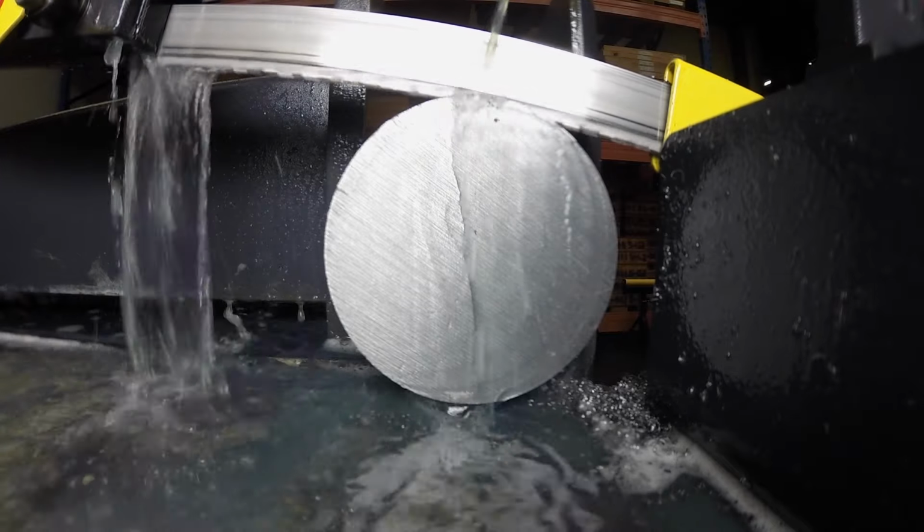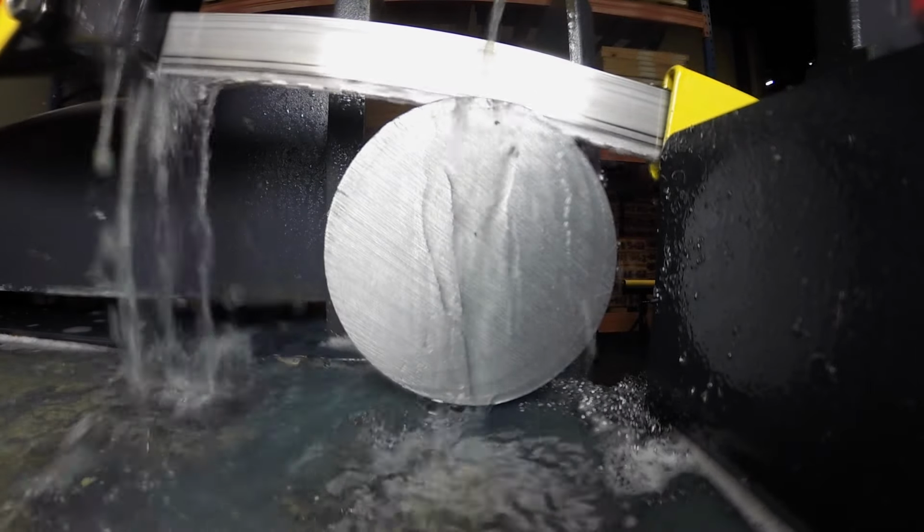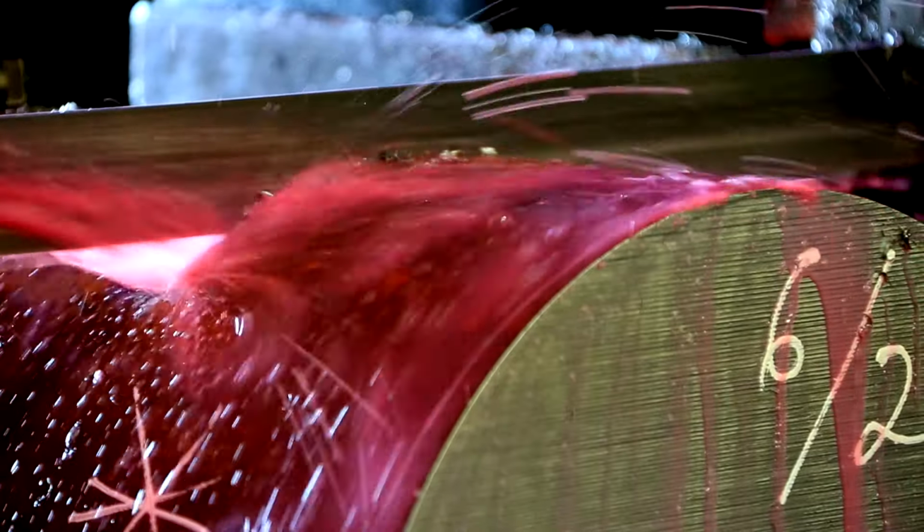Typically in 4-inch round solid bar, you would use a 3/4 tooth pitch. 8-inch solid bar, I would use a 2/3 tooth pitch.